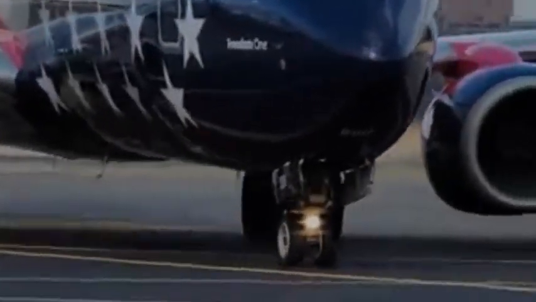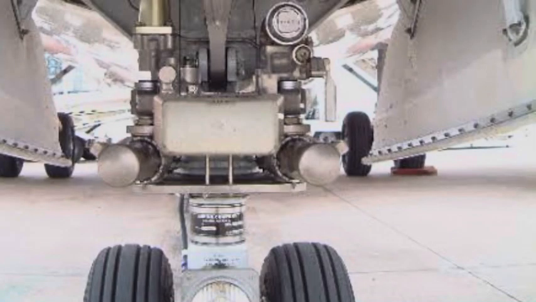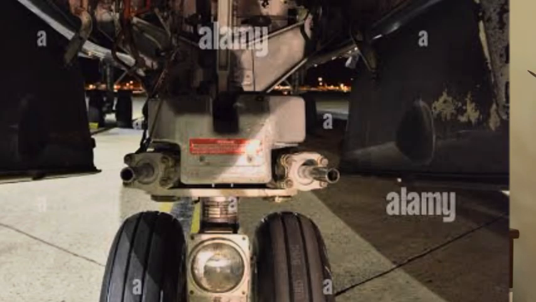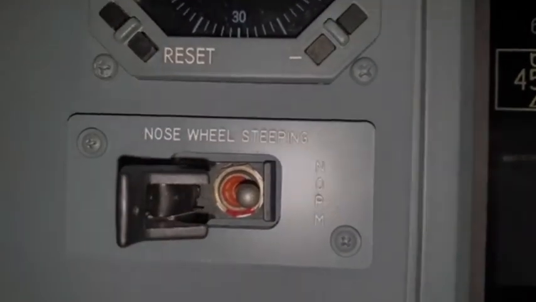To taxi the aircraft on the ground, the nose landing gear is equipped with a steering mechanism. We have two actuators attached to the nose landing gear, which are supplied by the hydraulic pressure from system A. So normally we need hydraulic system A to steer the aircraft on the ground. In case hydraulic system A is not available, then by using the steering switch, we can supply hydraulic system B to the nose landing gear just to have the steering system available.